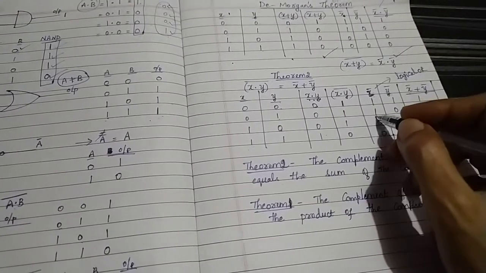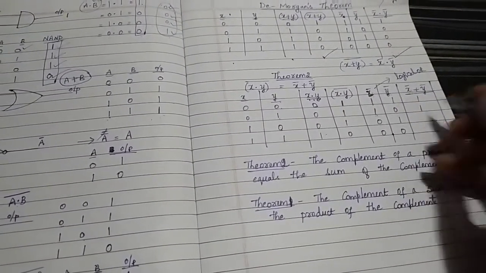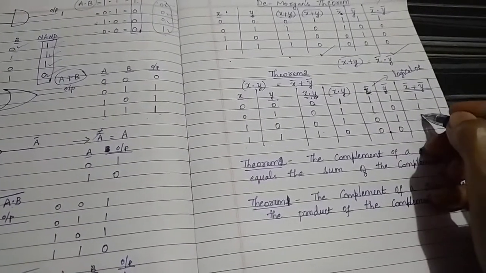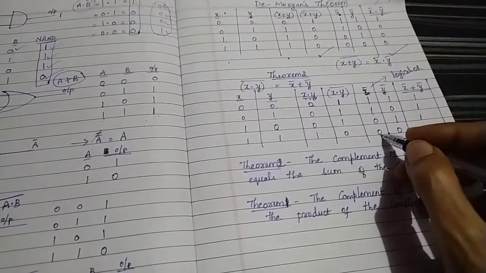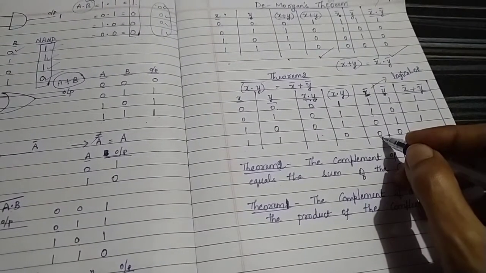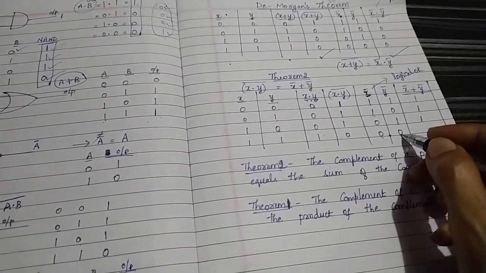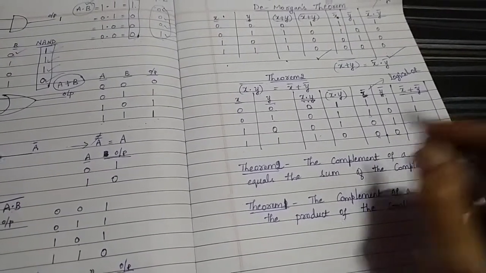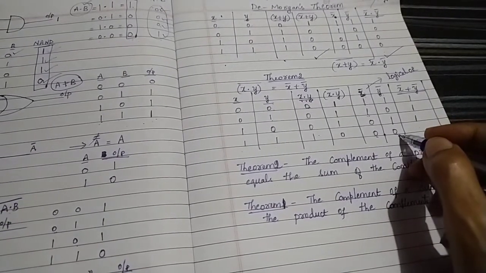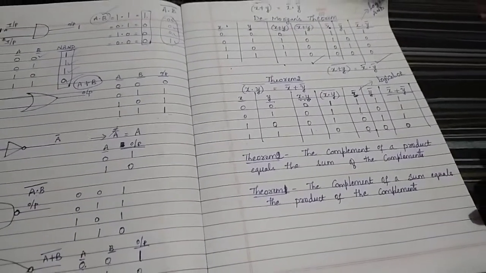If any one of the inputs is true or 1, the output is 1. Here, in both the columns, we do not have 1 in this row. So, according to the logical OR operation, the output is 0.